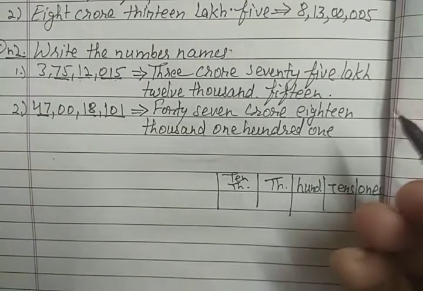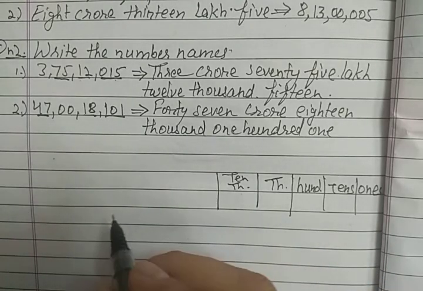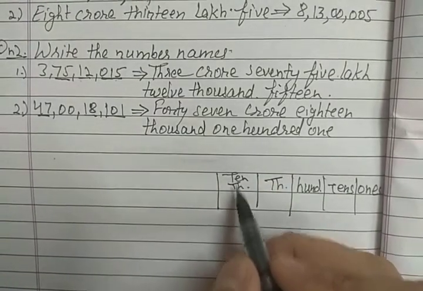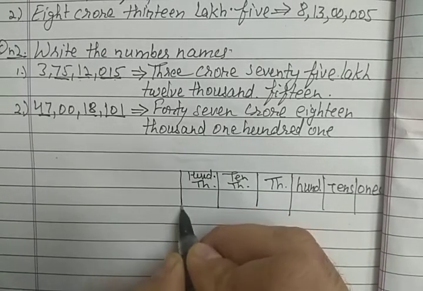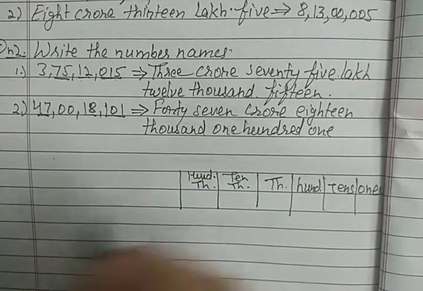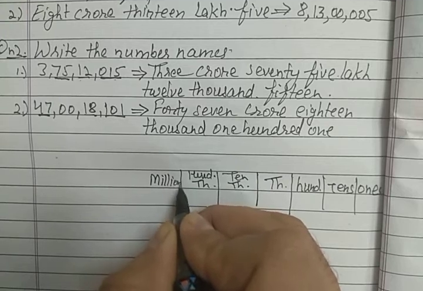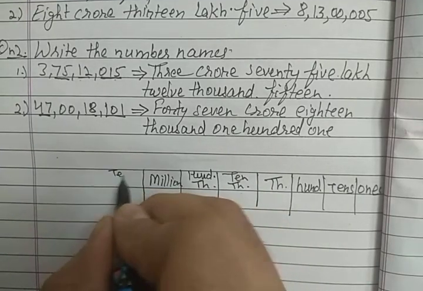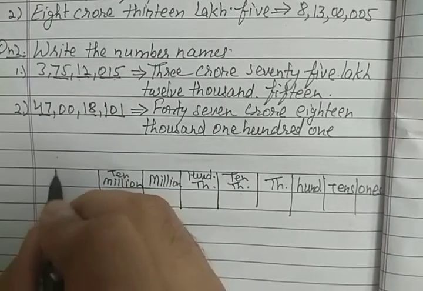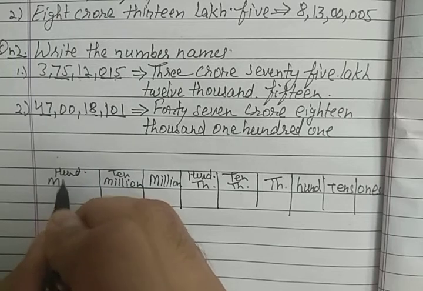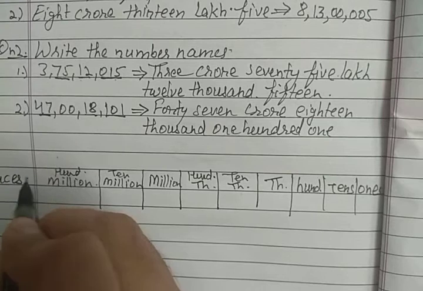After 10,000 in the Indian place value chart, what comes? Lakh, 10 lakh, then crore, 10 crore. But in the international place value chart, it is not so. After 10,000 comes 100,000, and then there is no lakh, no crore, then comes million, then 10 million, and then 100 million. So these are the places.